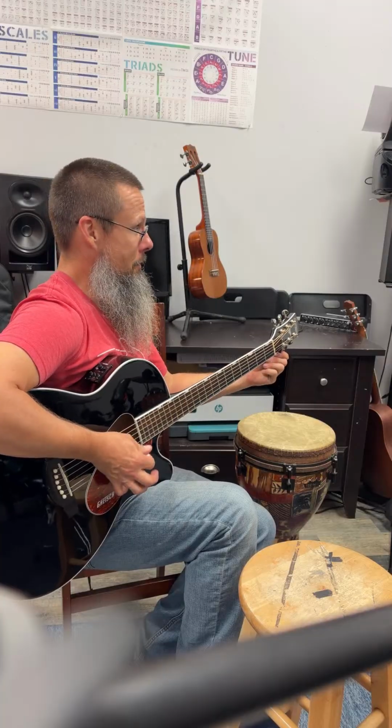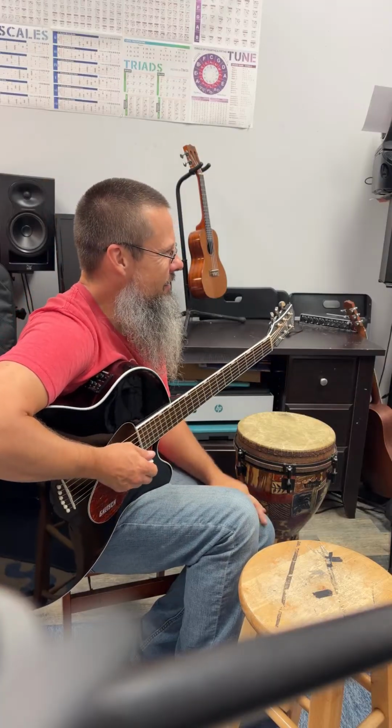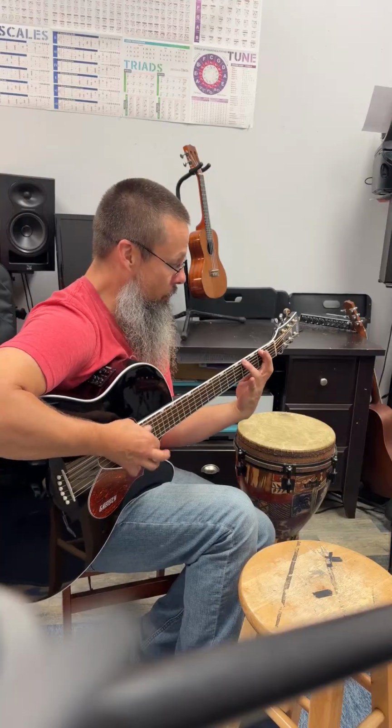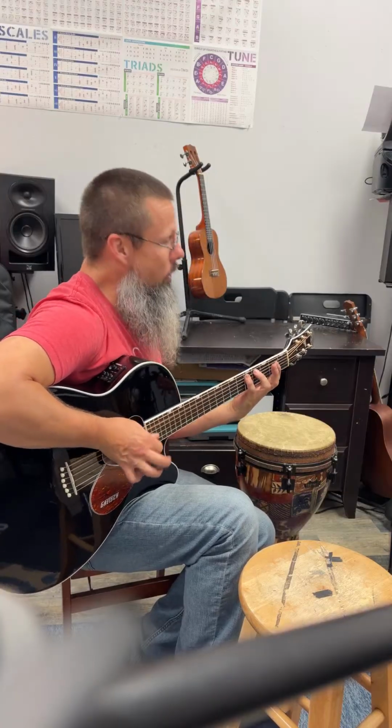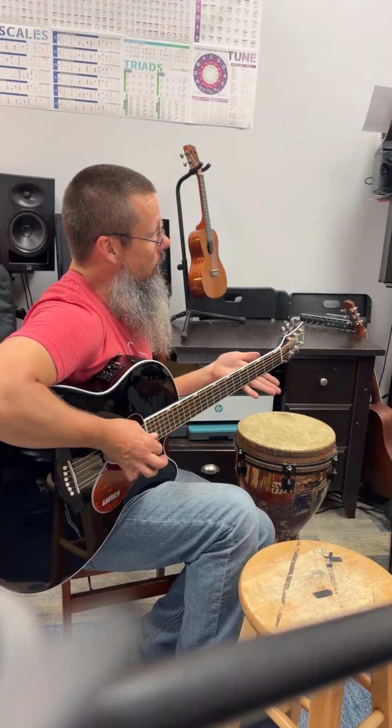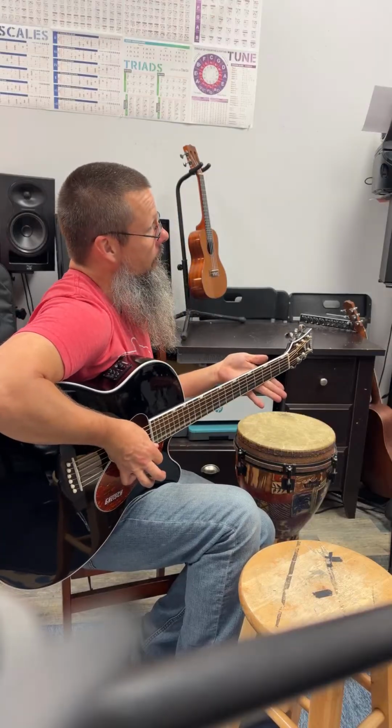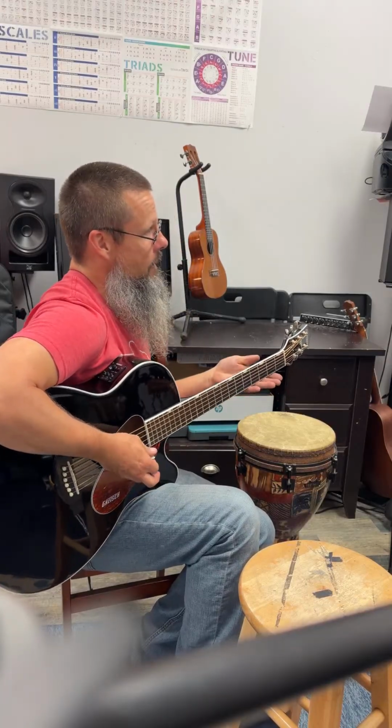Also a great way to tune. Does that make sense? So the whole thing is tuned in fourths. 1, 2, 3, 4. 1, 2, 3, 4. 1, 2, 3, 4. 1, 2, 3. 1, 2, 3, 4. Except for that B string.